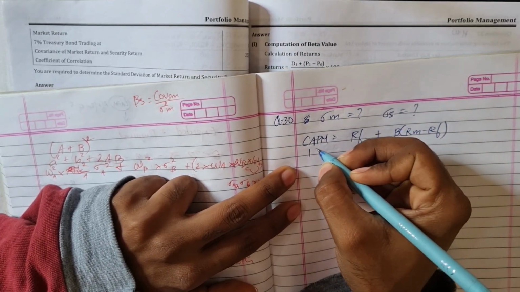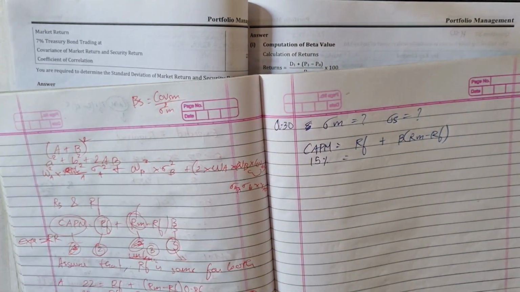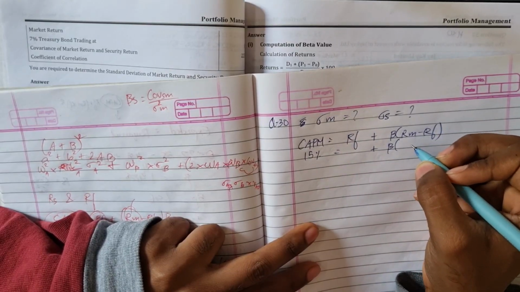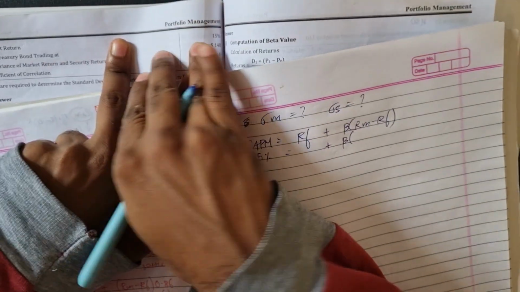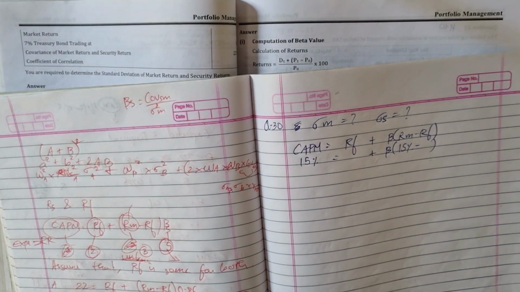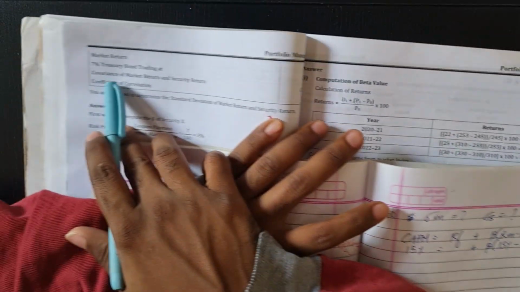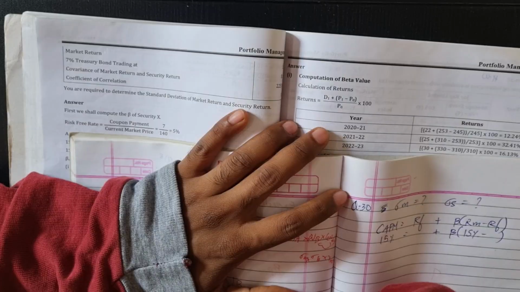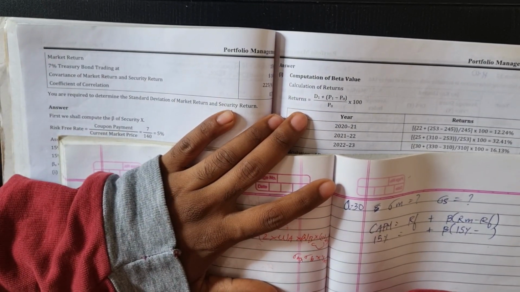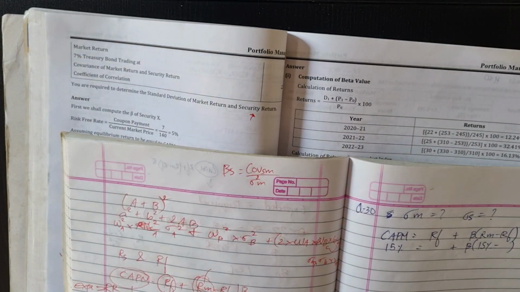We have CAPM given as 15%. RF we will hold for now. Beta is not given in the question. RM minus RF: market return is given here, 15% minus RF. Now what is RF here? RF is just the 7% treasury bond trading at 140. The coupon rate is 7%.